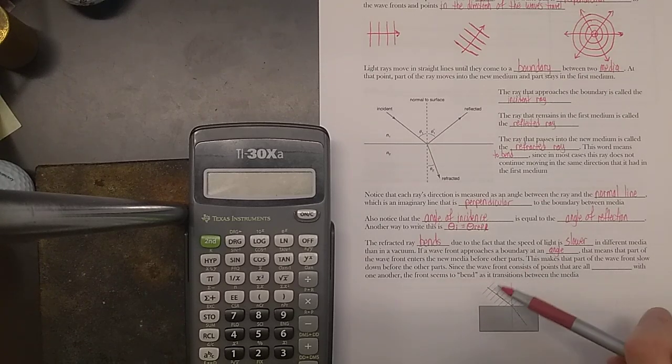So if you're looking at this picture, we have some wave fronts here. The left-hand side of the wave front, the light rays over here, enter before the light rays over here. So the light that's over here, automatically, if this material is denser than a vacuum, this material slows the light ray down. So what that does is it means the light here does not travel as fast.